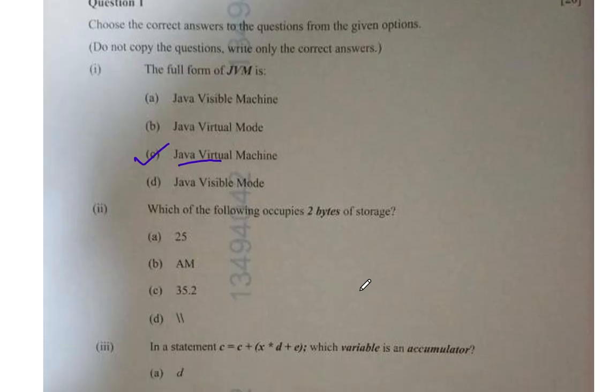Which of the following occupies 2 bytes of storage? So you know, int and short, char and short occupy how many? 2 bytes. So now you have to find out what is char or short in this. This is not there. This is int.